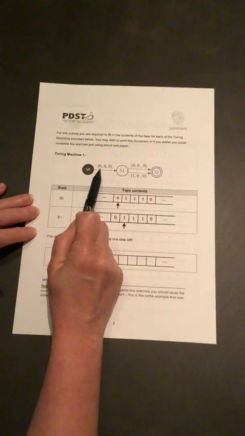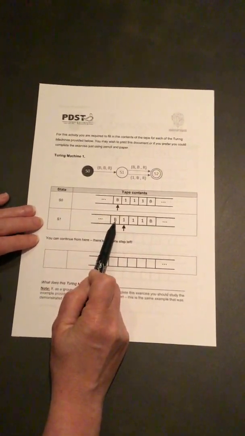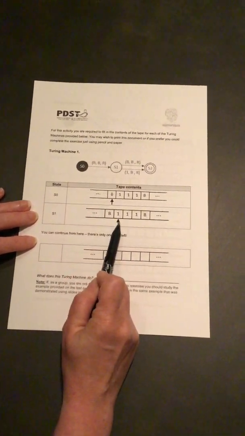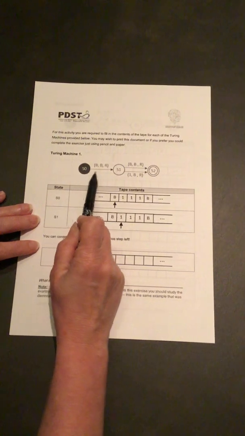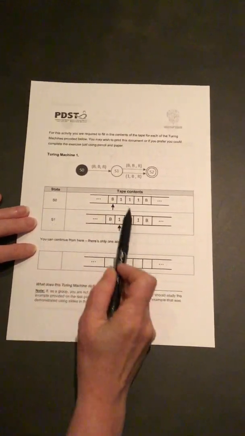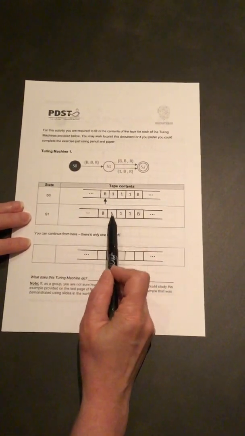So we saw a blank, we need to write a blank, so underneath the B became a B. We need to move to the right, so the read head moved over to the right. And we changed our state to state 1, so we have a new state 1. So the B became a B, we moved over to the right, and all these other ones just got copied down.